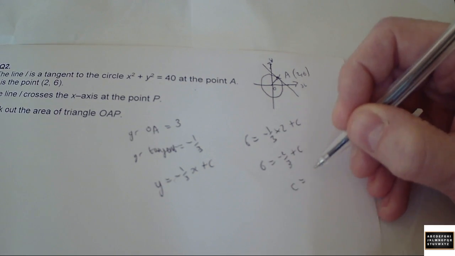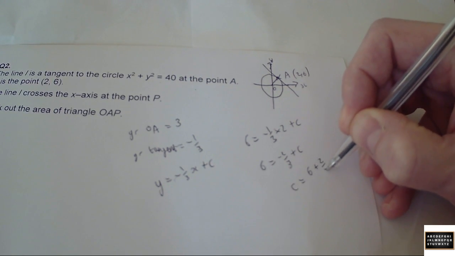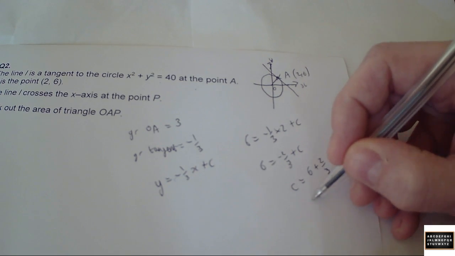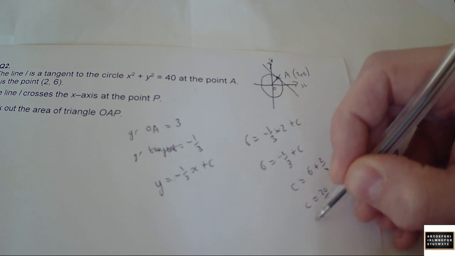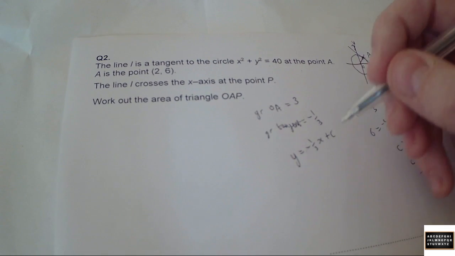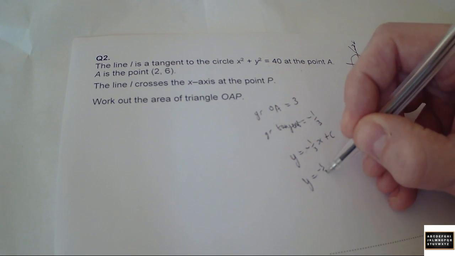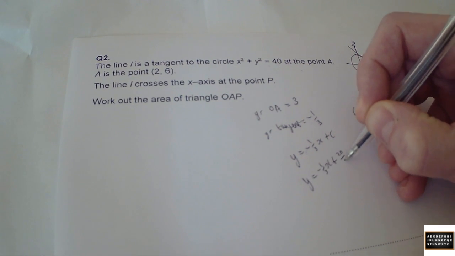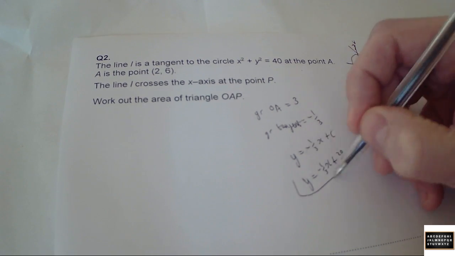And then you're going to have 6 plus 2/3. And again, you need to be quite good at fractions. So it's 20 over 3 when you do that. So the equation of tangent will be y equals minus a third x plus 20 over 3. Okay, so that's the equation of tangent here.